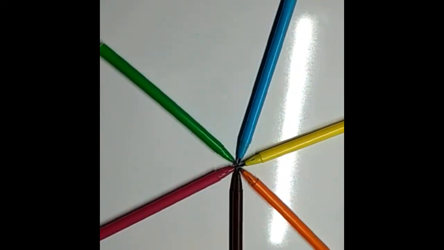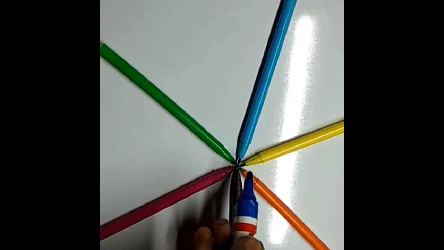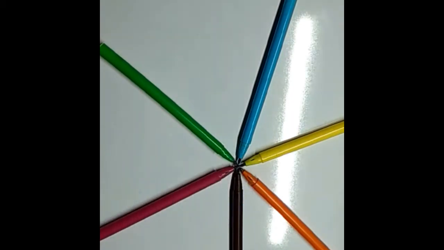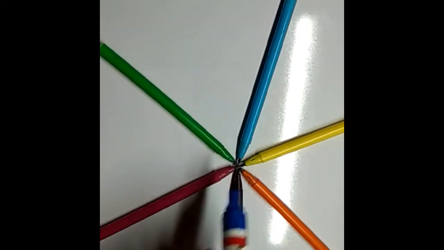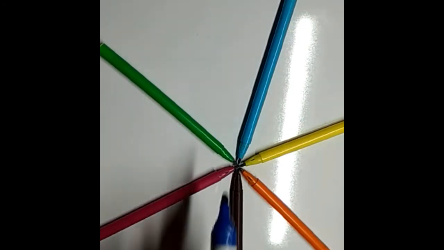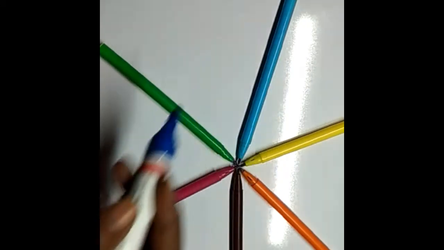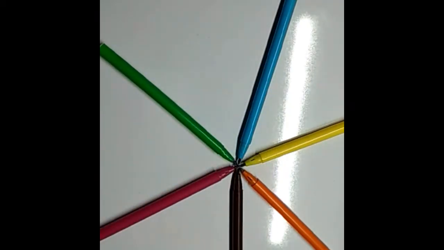Yes students, you guessed it correct. Circle. Here, this point we can consider as the center of the circle. As you can observe students, all the points are at equal distance from the center. The distance between any point of the circle and the center is called the radius. Here, all the pens are representing the radii of the circle. Radii is the plural of radius.